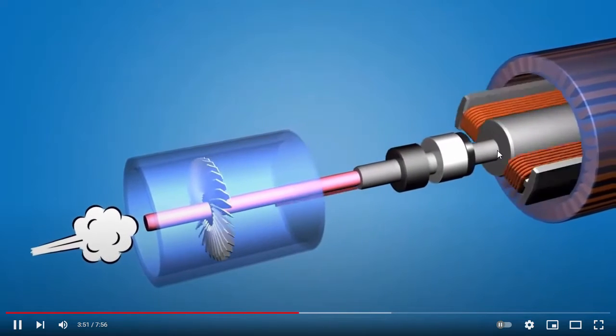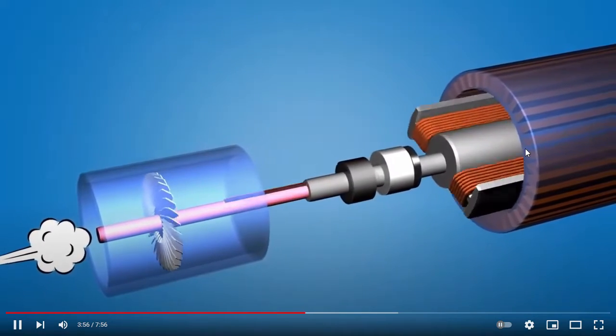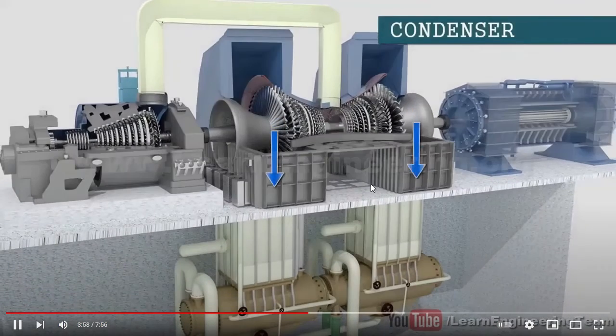All right, so it's attached to that magnet that you see here. So you've got your prime mover here, you got your magnet here, and it just spins that turbine and makes the electricity.